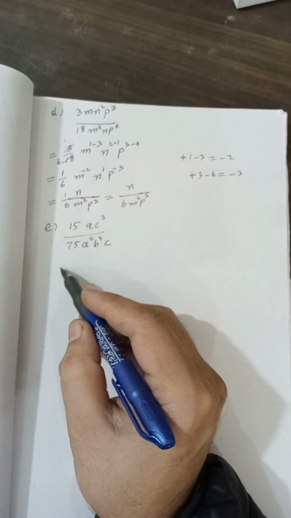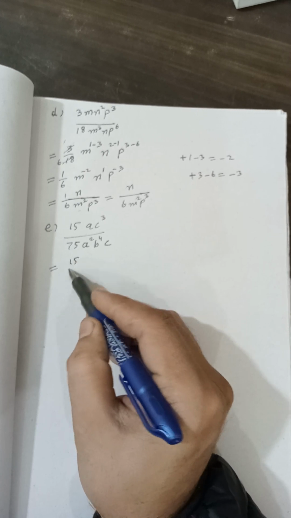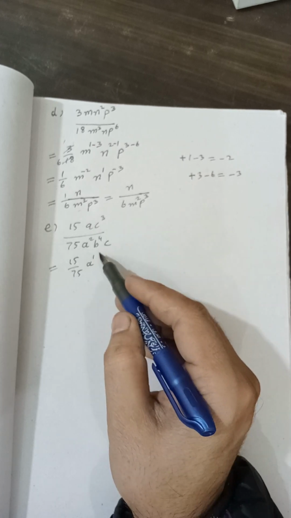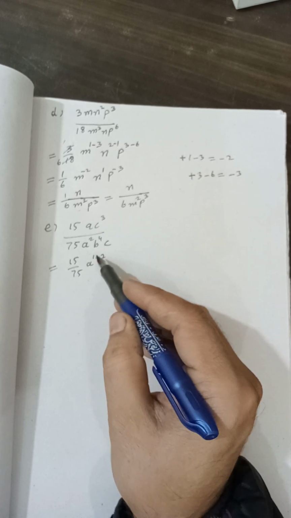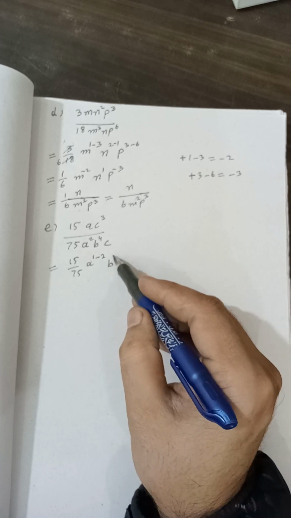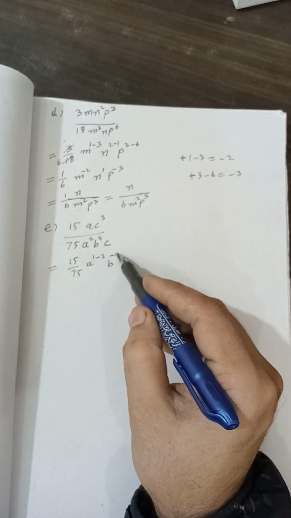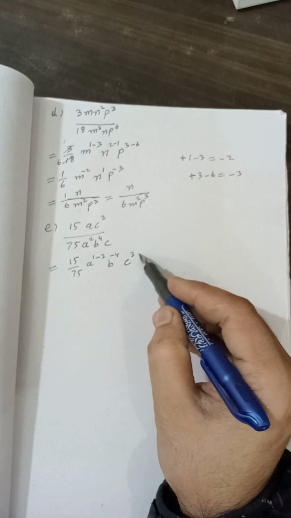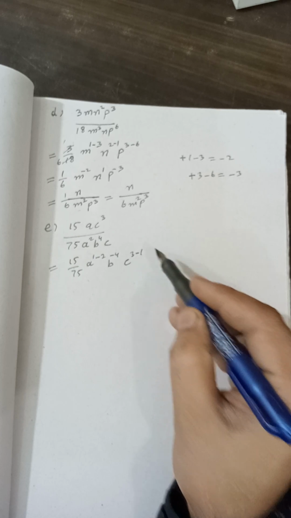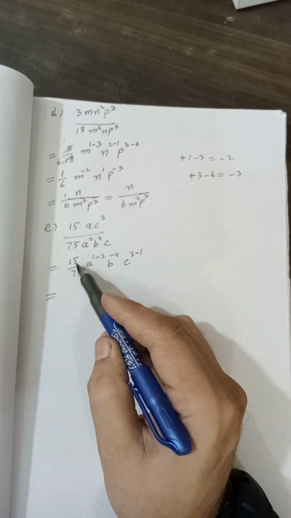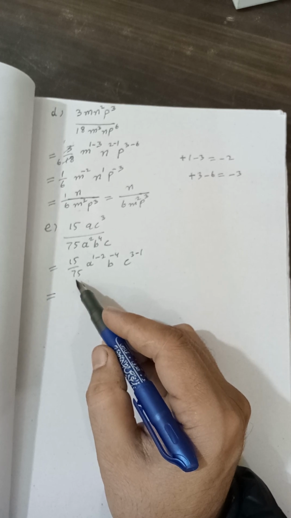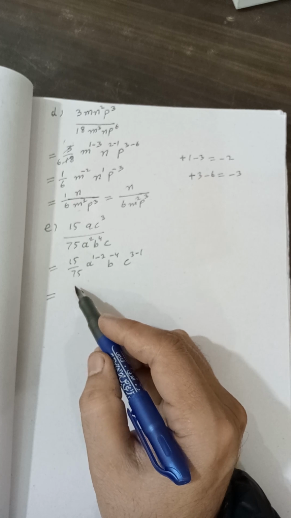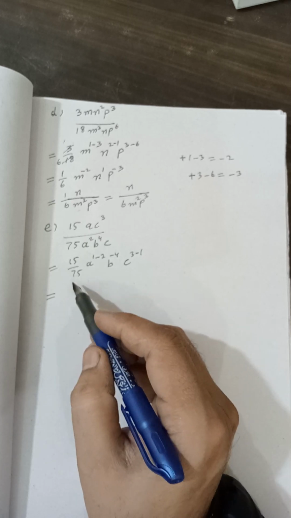CE part, this is 15 over 75, then A is 1 in the numerator and minus 2 in the denominator, and B is minus 4, when you carry it to the numerator, and C is 3 in the numerator and 1 in the denominator, so it will become minus 1. Now you can divide 15 and 75 with the help of 15, and 15 ones are 15, and 15 fives are 75.